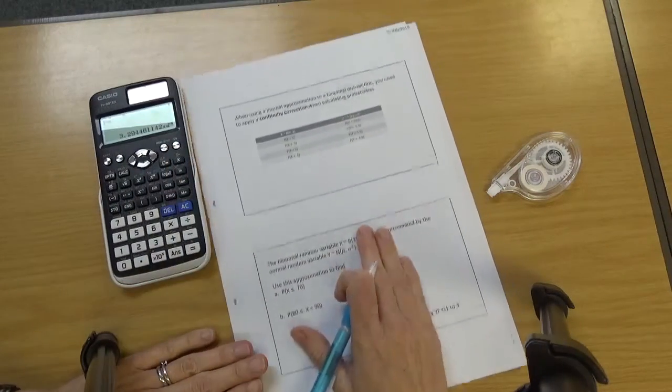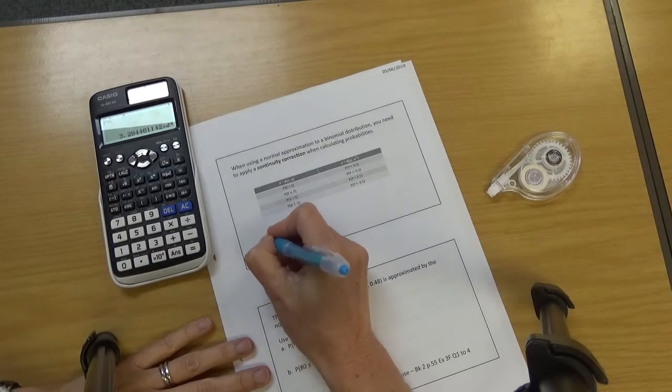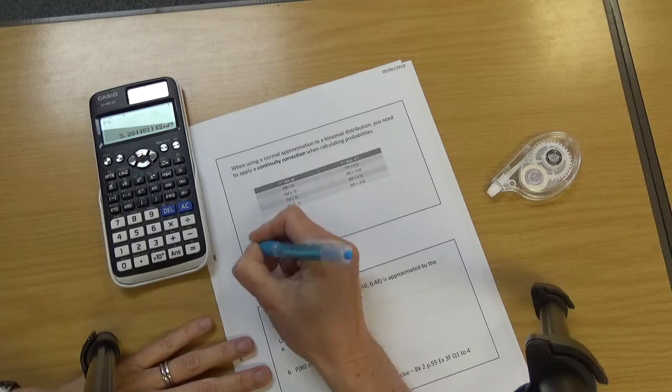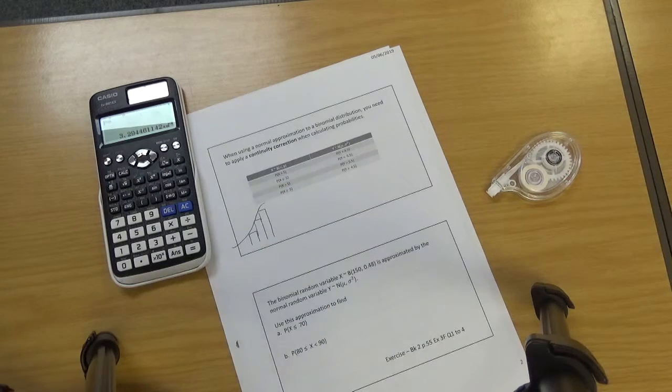Because we have this difference between a discrete distribution in the case of the binomial and a continuous distribution in the case of the normal, we have to make some careful considerations.